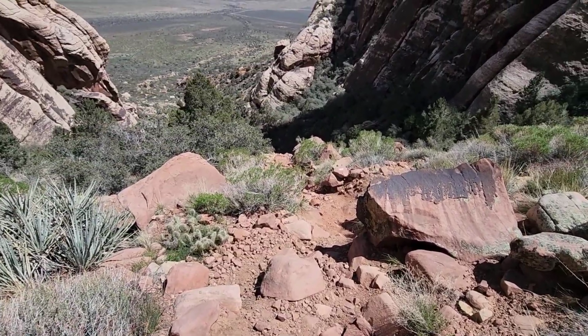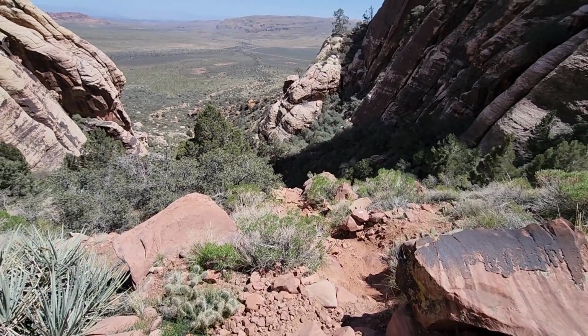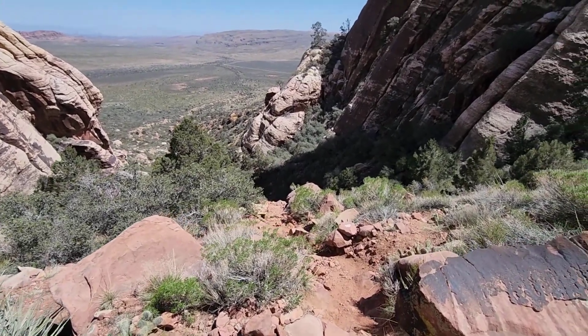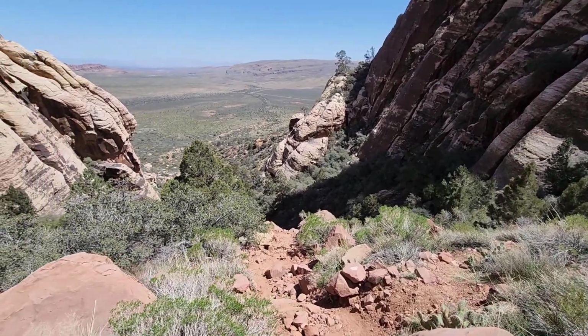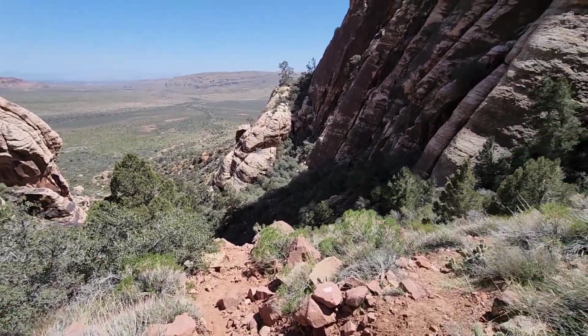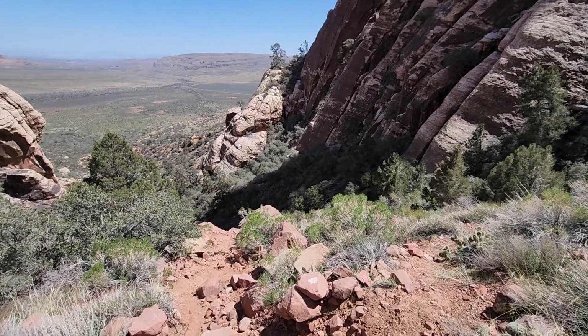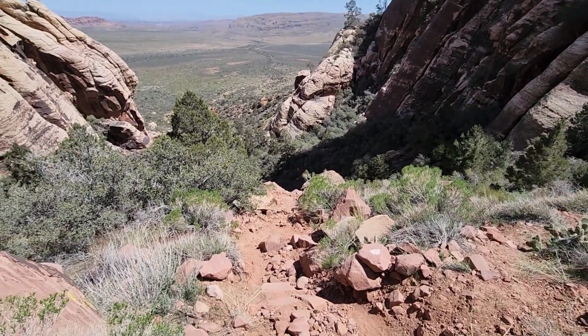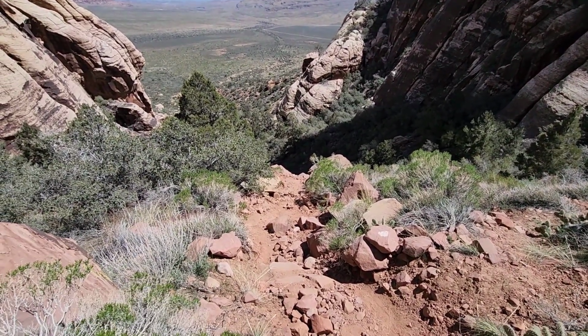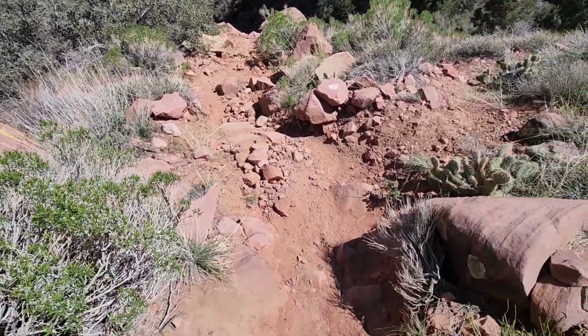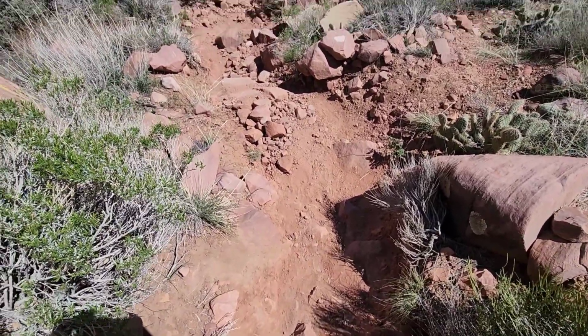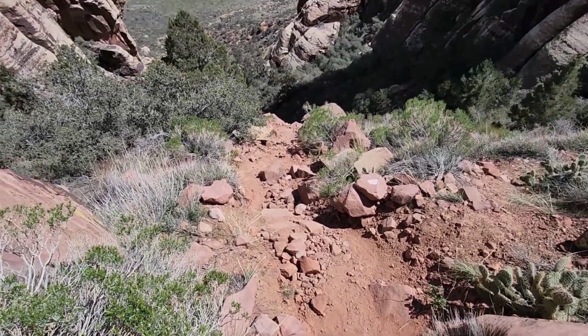Okay, down this loose red rock section. And we're going to descend back into Juniper Canyon, where once again we will encounter boulders and brush and ledges. But for now, we're kind of above that, but heading straight down this very loose, grainy trail.